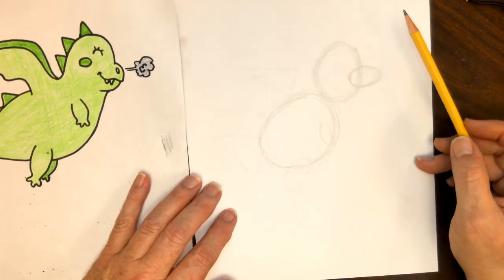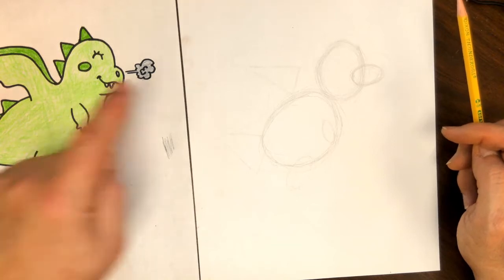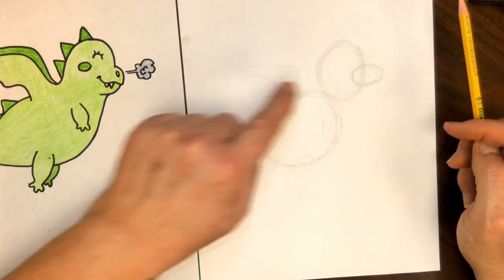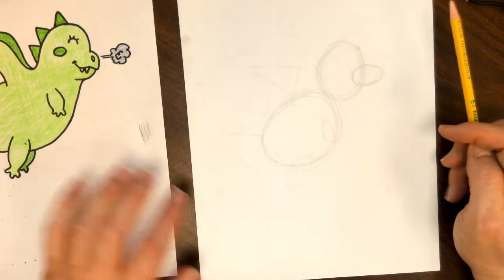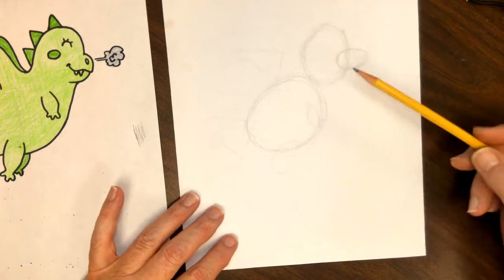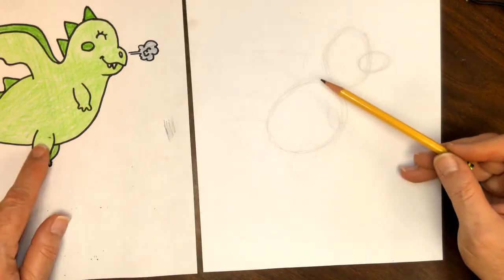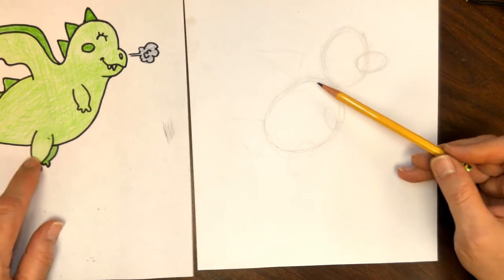And you're like, well, Miss Fink, that doesn't look like that little dragon. Well, he will, because what we're doing is we're building our little dragon with our basic shapes that we already know, okay? So for the dragon's little leg, that little shape right there looks kind of like an oval to me.